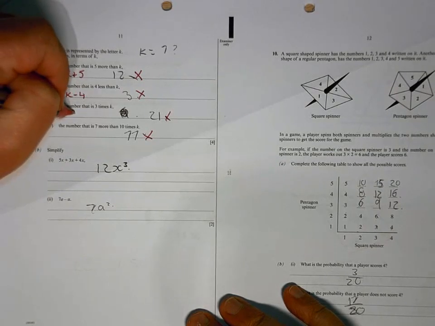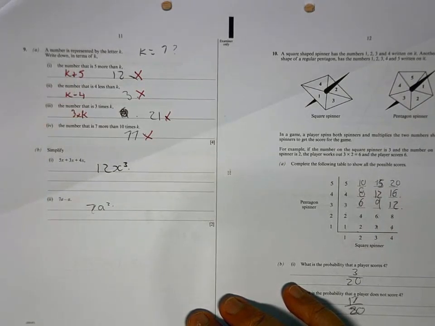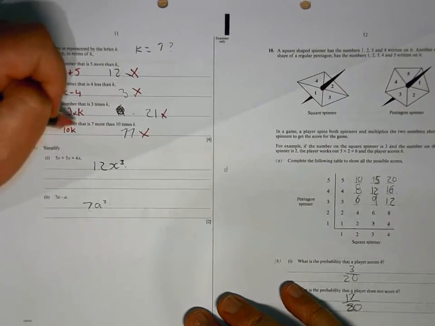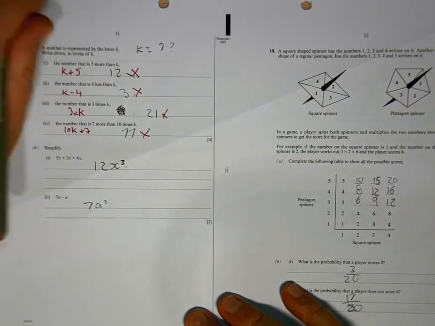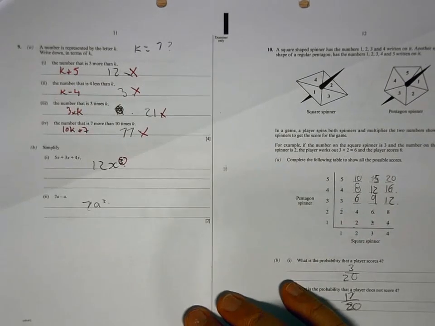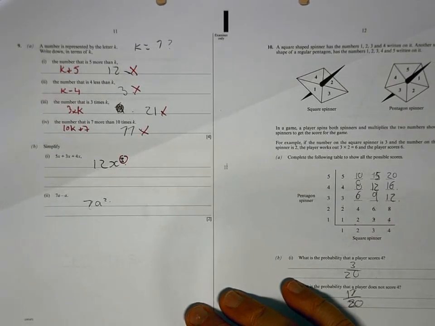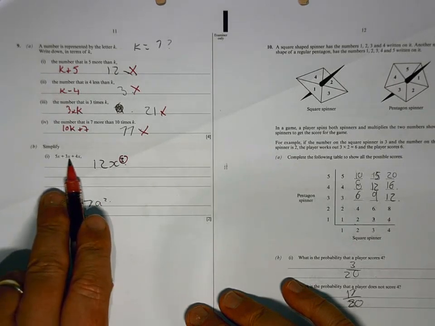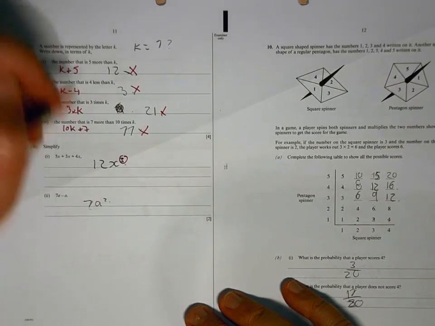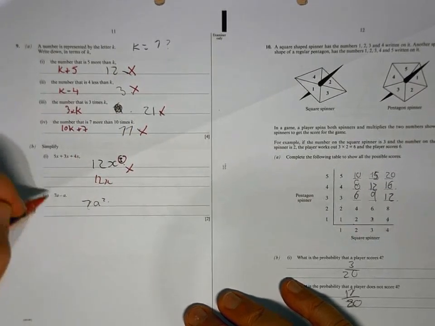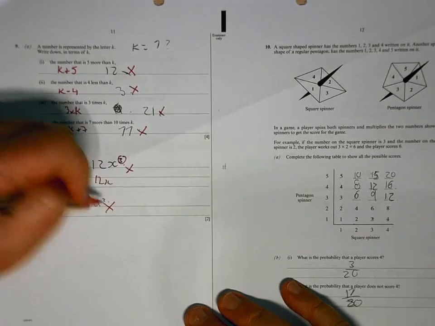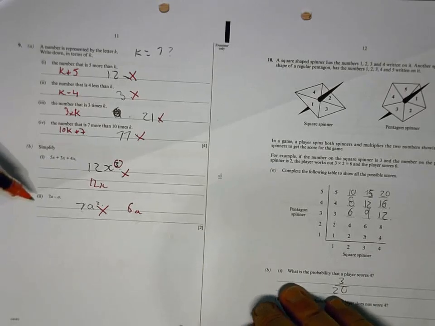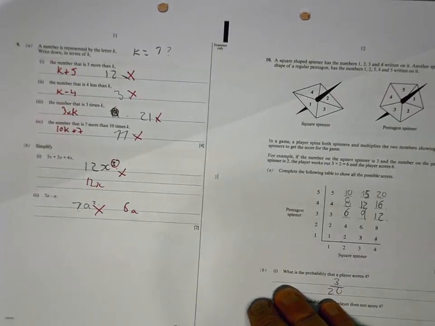There, 3 times k is 3 times k. 7 more than 10 times k, well there's 10 times k. 7 more than it, you'll be adding 7 on. Here you only have cube if you're multiplying by itself 3 times. You're just adding them up. You've got 5x, and a 3x is 8x, and a 4x is 12x. And the same here, 7a take away 1a is 6a. So no marks there. You need to do some work on that, Ashley, because those are pretty straightforward algebra questions.